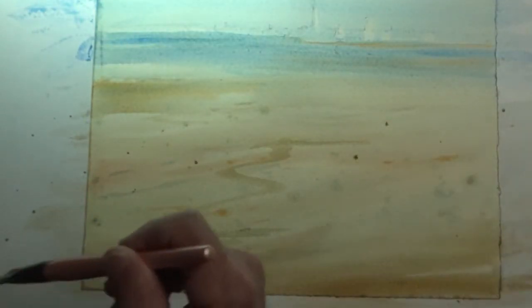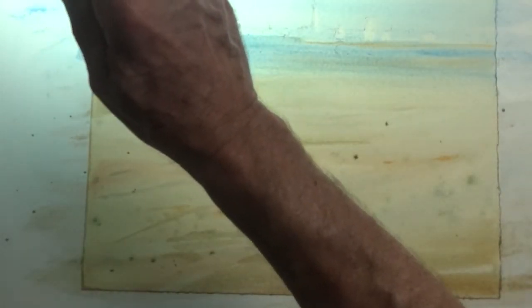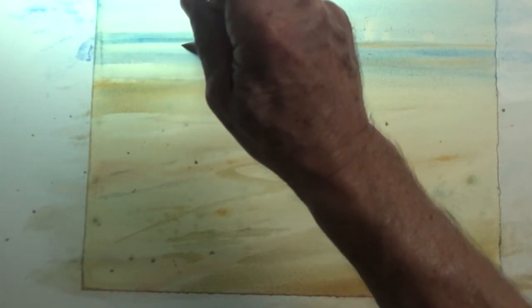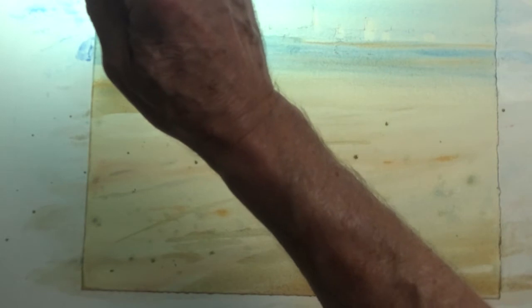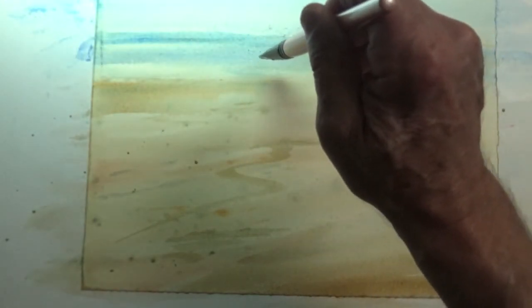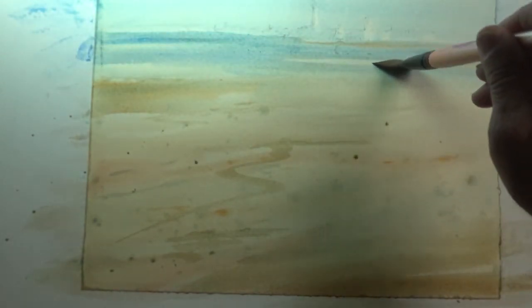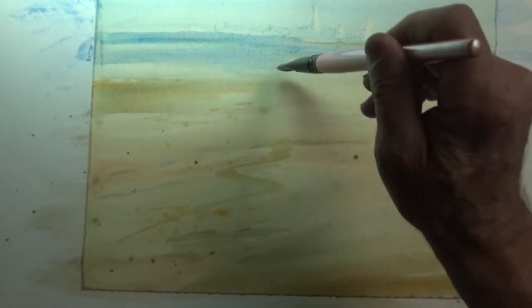So, if I want to lift some water, I want to make some of this a little bit lighter out here. So it looks like a little bit of lighter there, and maybe come in here with a little bit of lightness, and come across here with a little bit of light area.